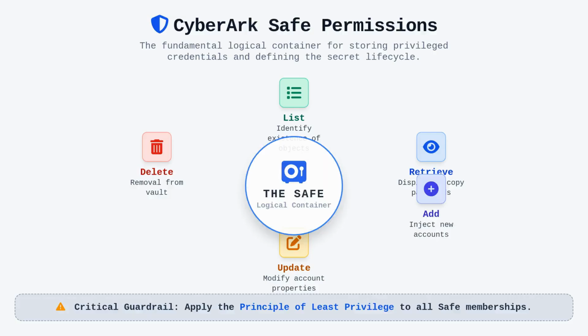In the CyberArk ecosystem, a safe acts as the fundamental logical container for storing privileged credentials, and managing who accesses these containers is the cornerstone of a functional PAM environment. When you grant permissions to a safe member, you are essentially defining the lifecycle of the secrets within that container by controlling which users or groups can perform specific operations. The most basic level of permission is list, which permits a user to identify the existence of objects within the safe without necessarily having the ability to view the credentials themselves.